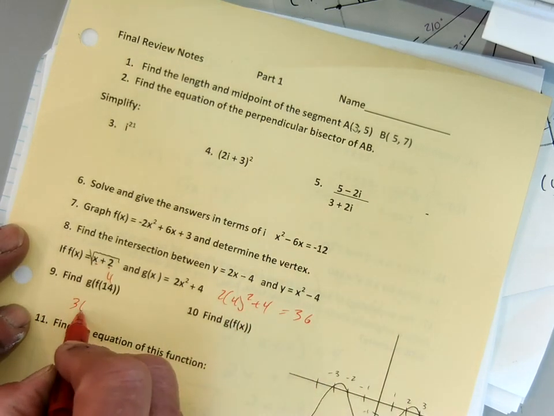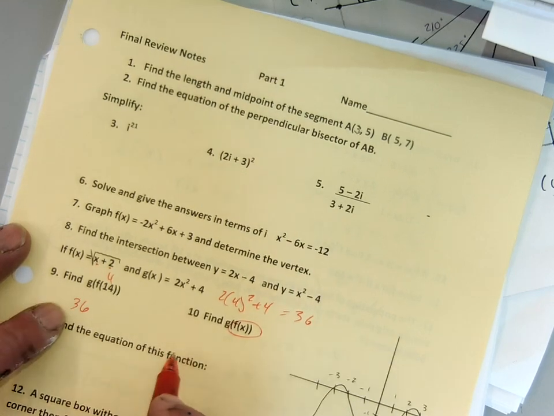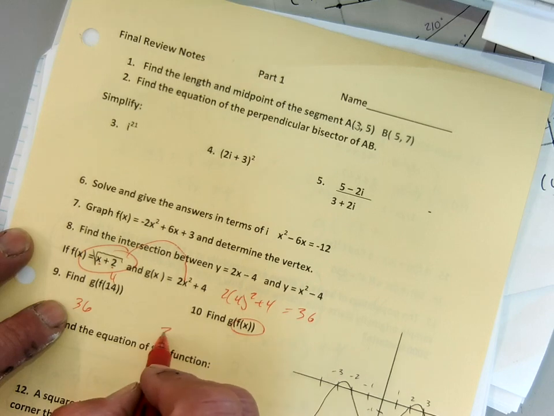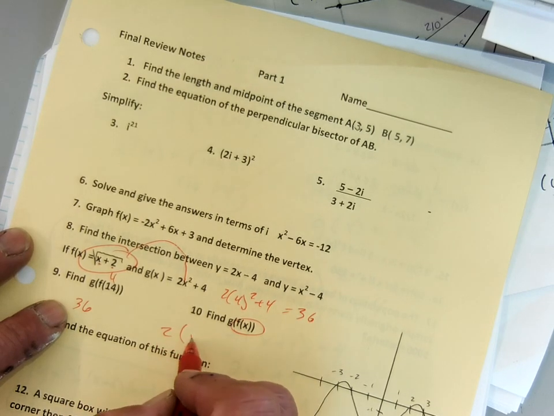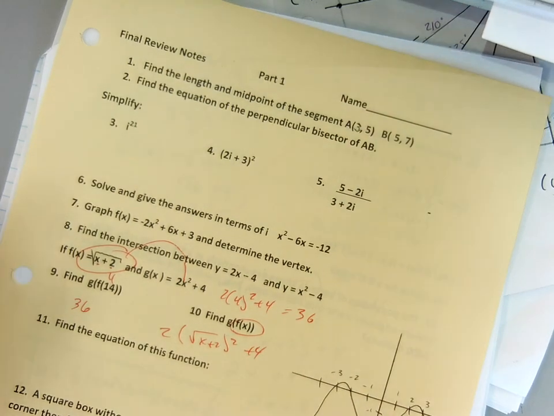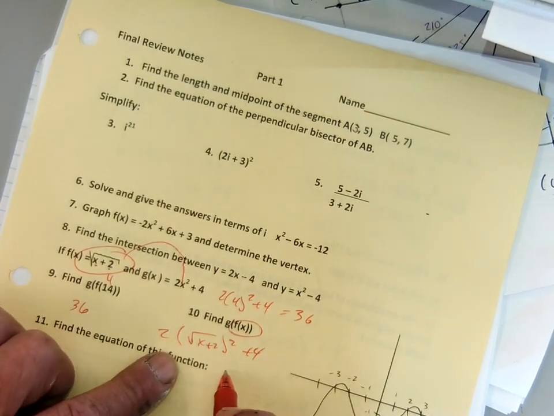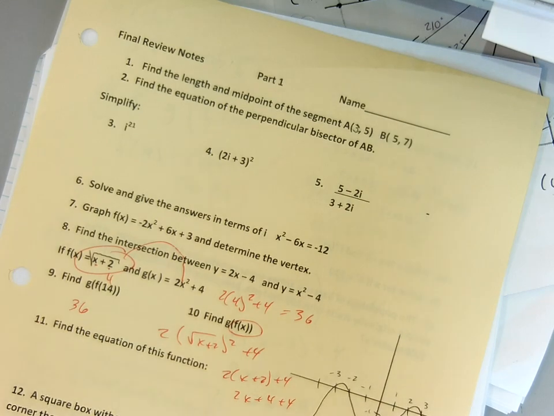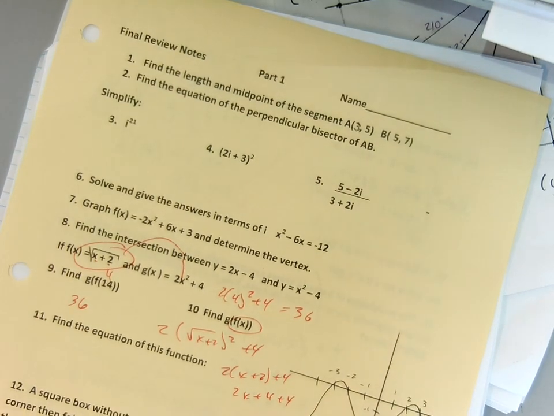So you get 36. This one's different because you're going to take your square root graph and plug it into here. So you're going to have a 2. And then you're going to have your square root of x plus 2 squared plus 4. And then you wind up with 2 times x plus 2 plus 4, 2x plus 4 plus 4, 2x plus 8. Okay? We did these in class.